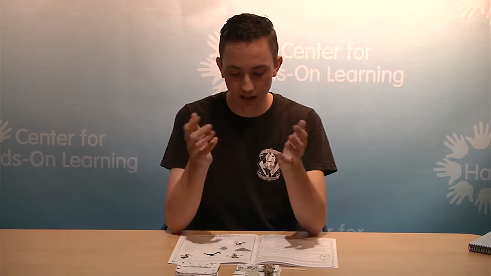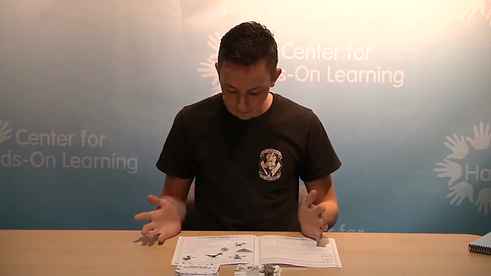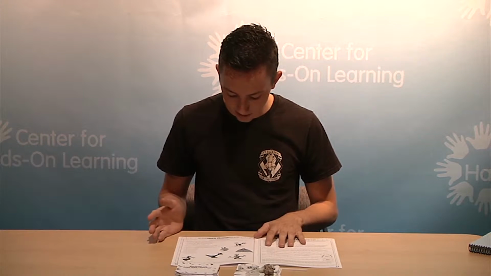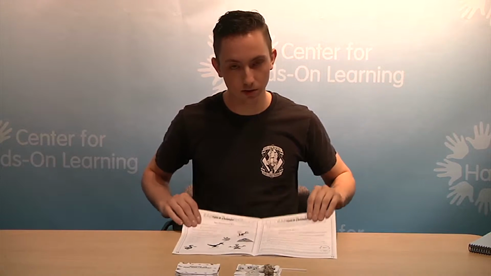This is New Mexico Earth Science, Lesson 5, Tools of a Geologist. Explain to students that in this lesson they're moving from meteorology to geology, which is another part of the Earth. So to start this lesson, have students go through these 2 pages in the student workbook.